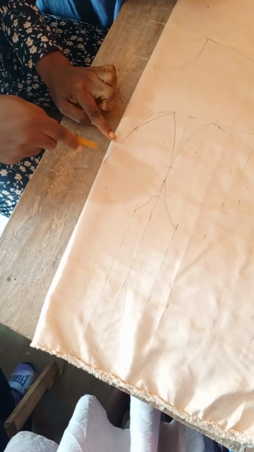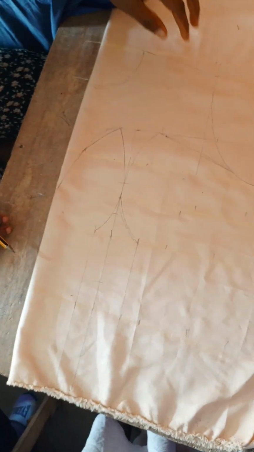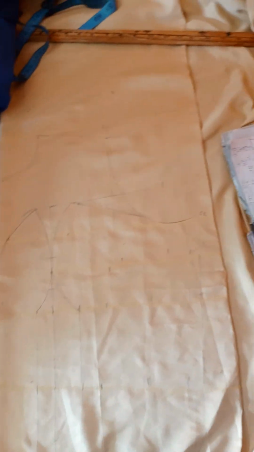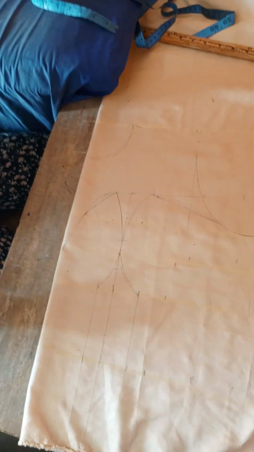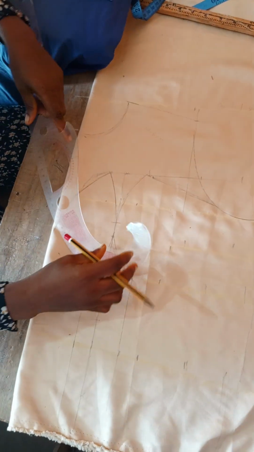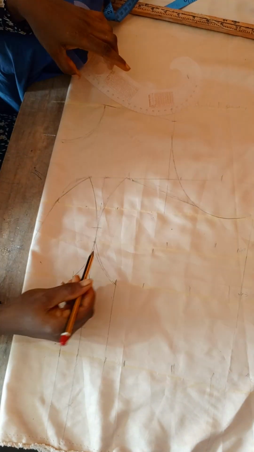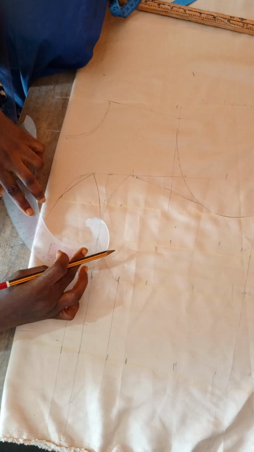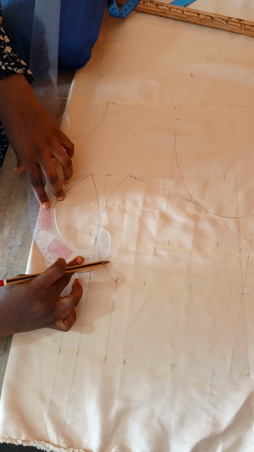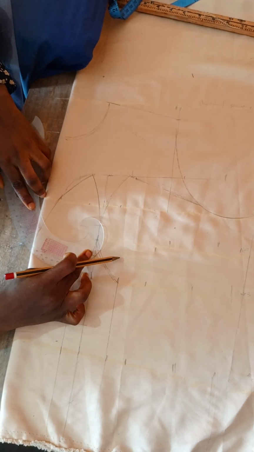If you want to do it using this pattern, you now use your curve ruler. You know you've already gotten this curve, so you just connect it. Make sure it's joining together.